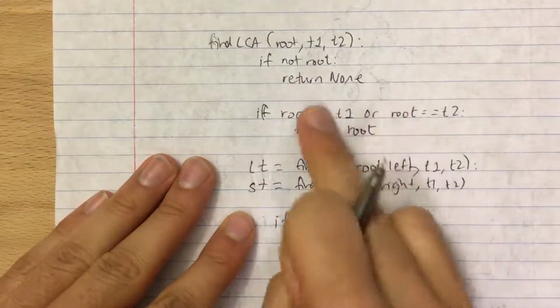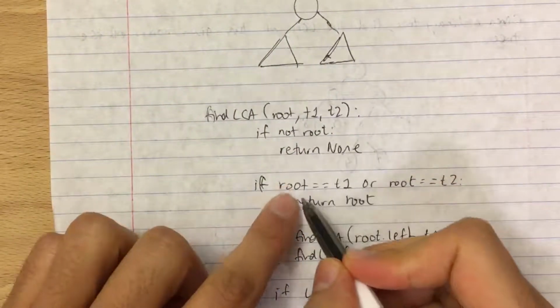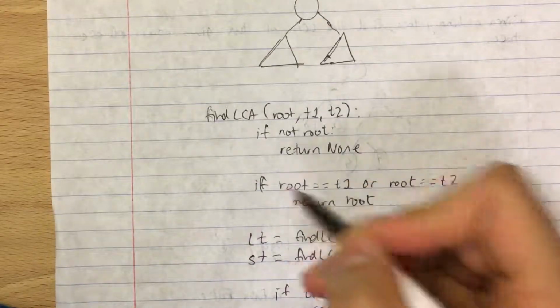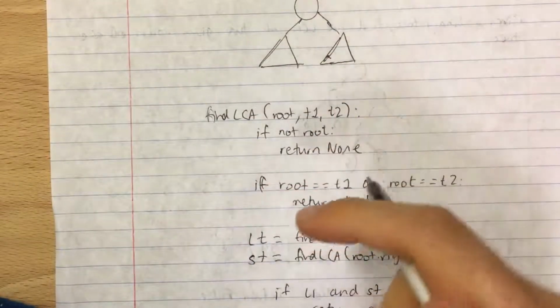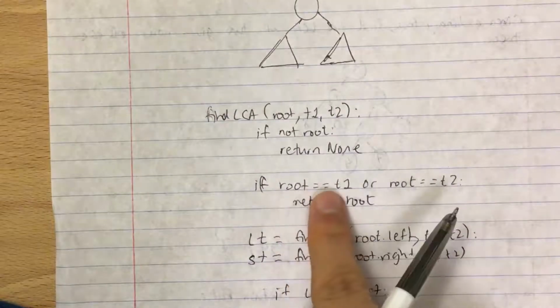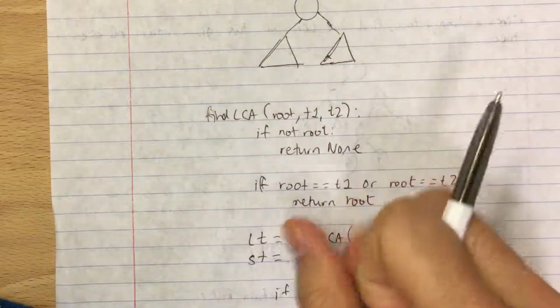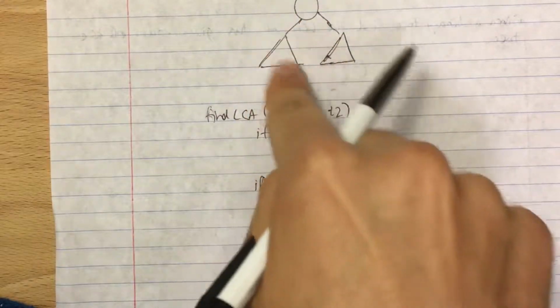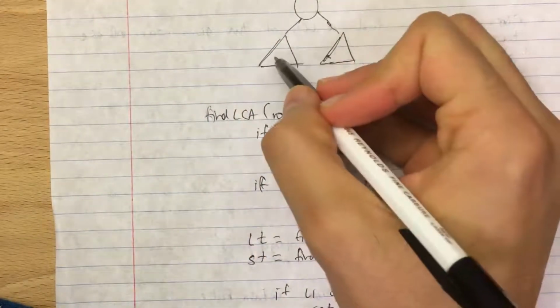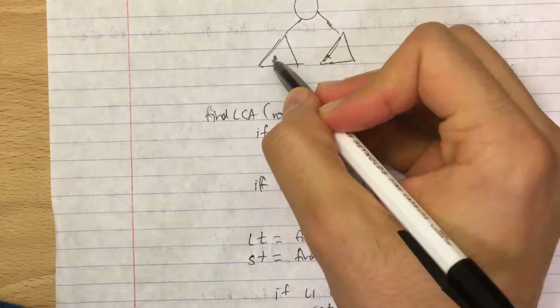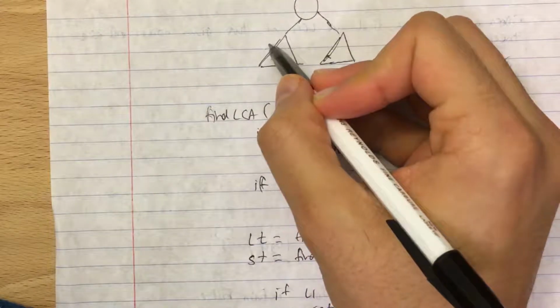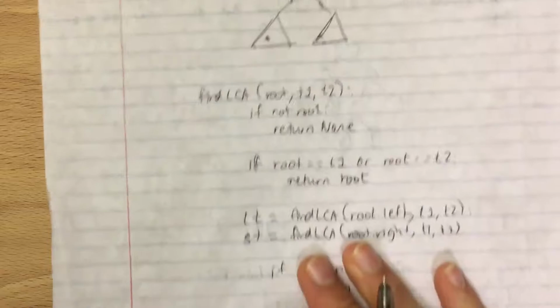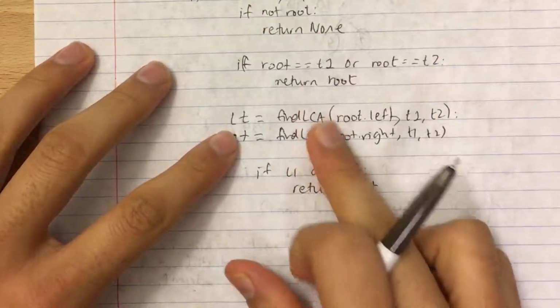So let me come back to this line. What this is saying is that while I'm recursing on the left subtree and right subtree, if the root is equal to the target I'm looking for, I return the root. So say I'm recursing here, and somewhere down the line this element is found. It returns that particular reference and then propagates that up. And this is the result I'm capturing.